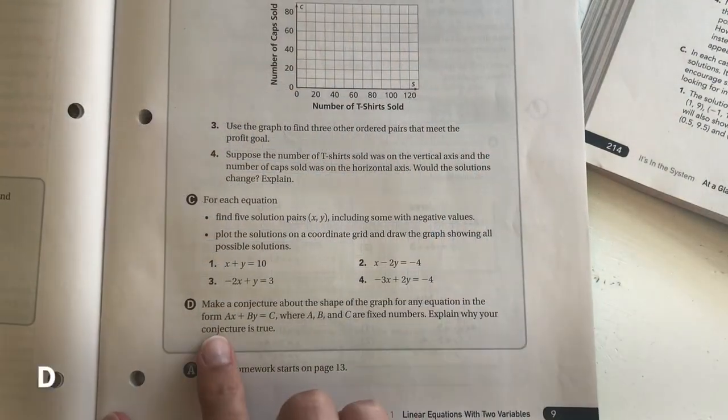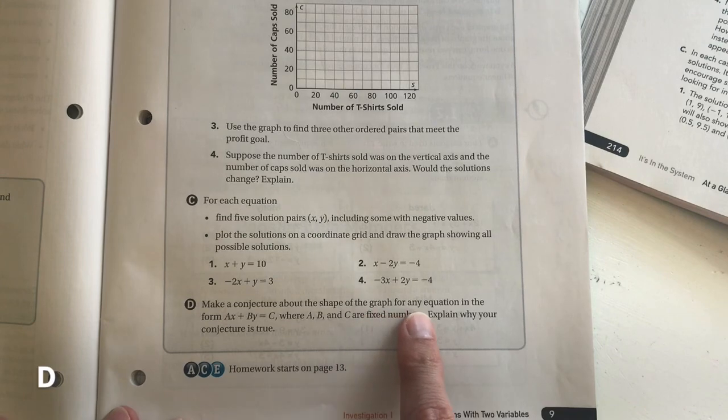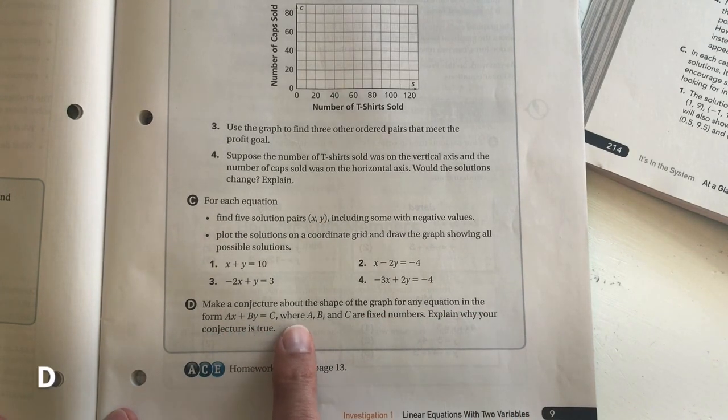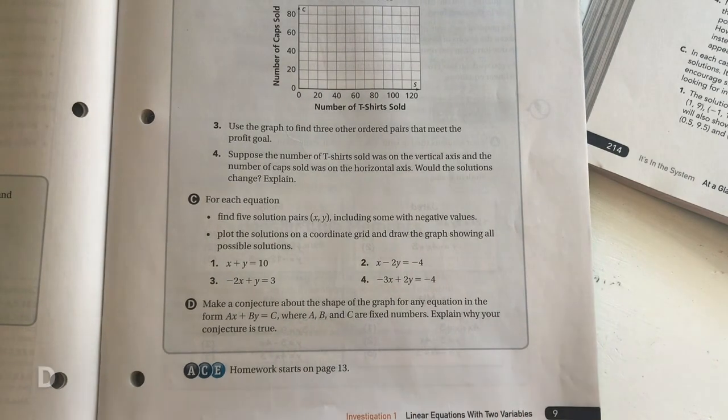All right, D4. Make a conjecture about the shape of the graph for any equation in the form of ax plus by equals c, where a, b, and c are fixed numbers. Explain why your conjecture is true. Well, from what we've seen in the equations with the shirts and the caps, plus the equations in part 4, they all had that ax plus by equals c.